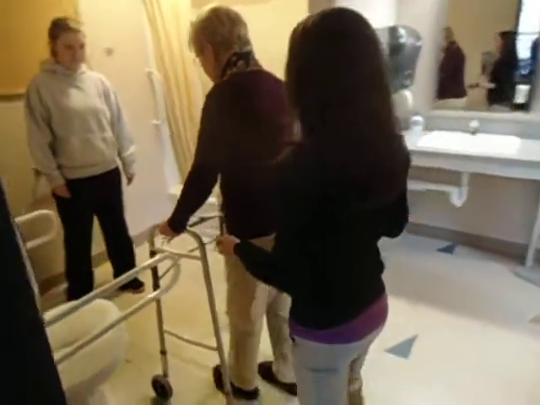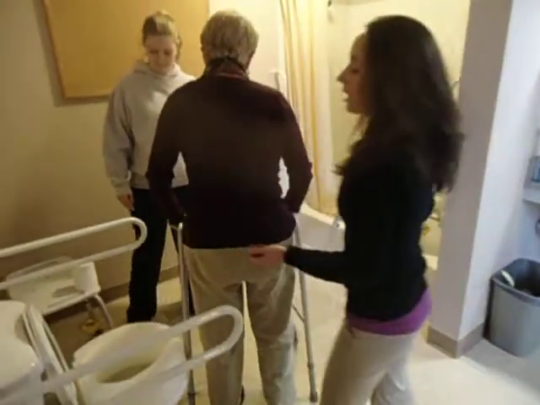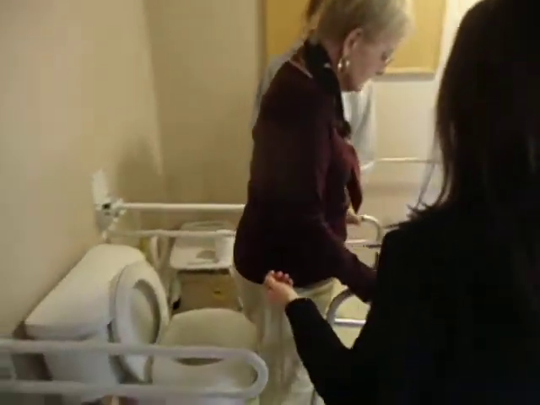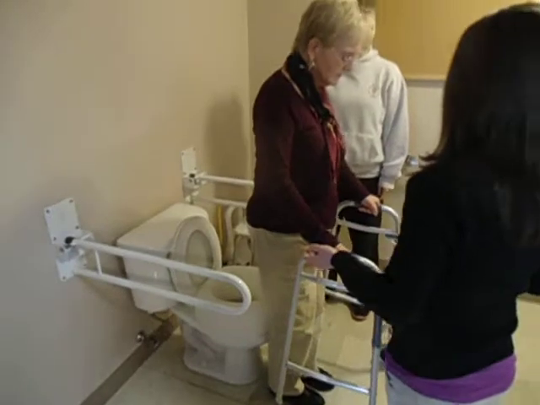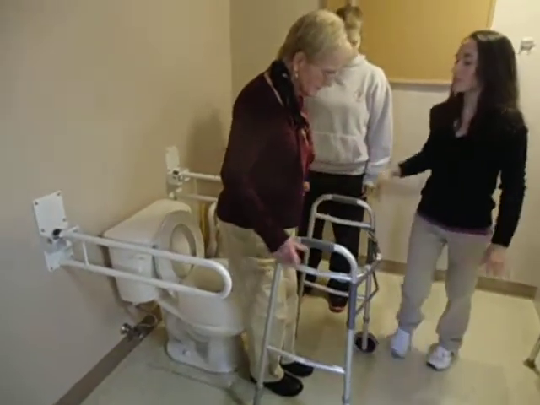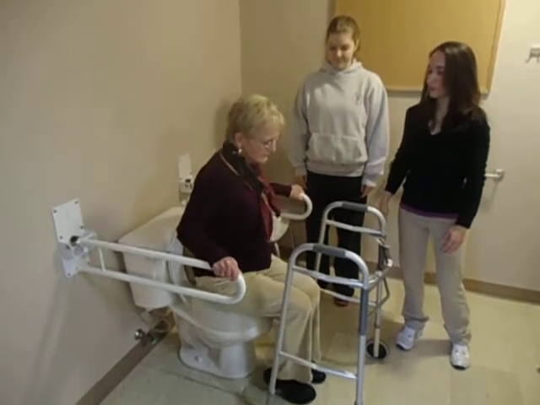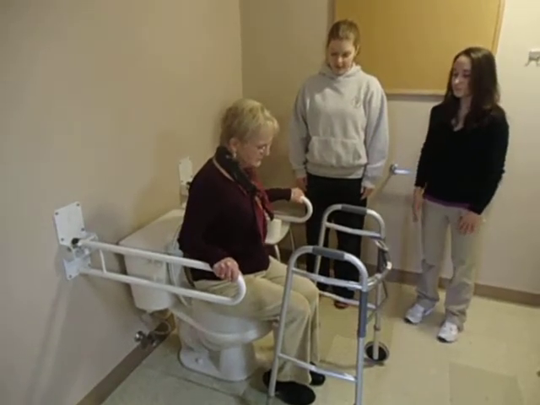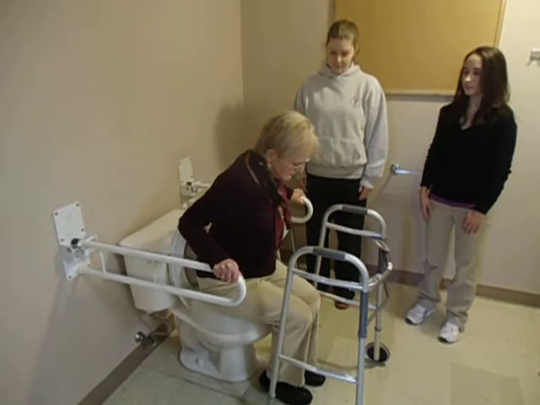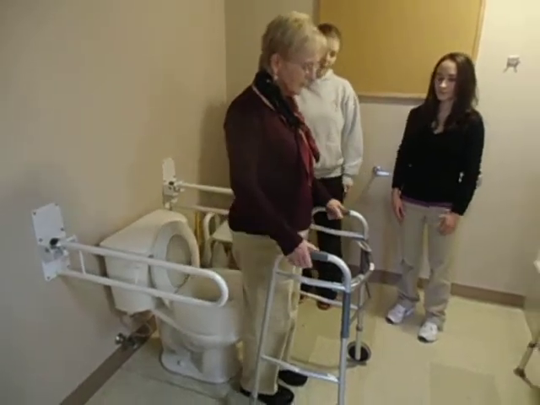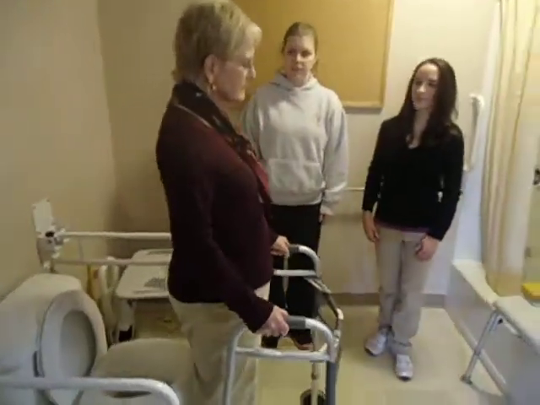So you're gonna walk over to the toilet and turn around. And I want you to back up until you feel your legs meet the toilet, and I want you to sit down the same way that you got up, keeping your back nice and straight. Good. Good job. And why don't you stand up again? Great. All right, why don't we go and try some dressing now?